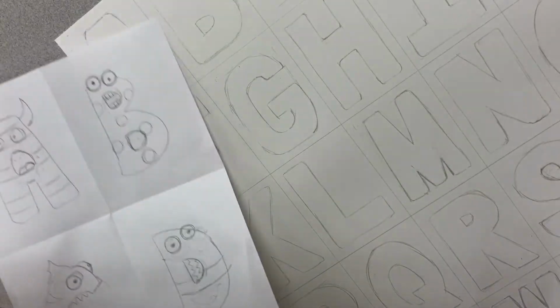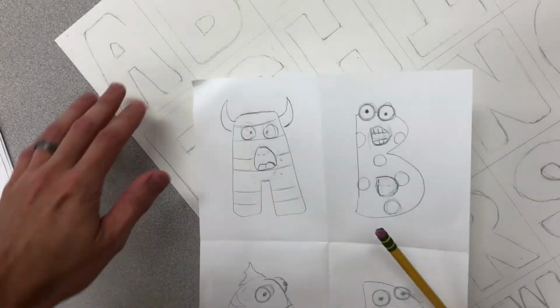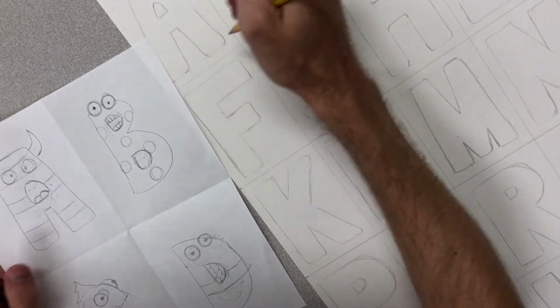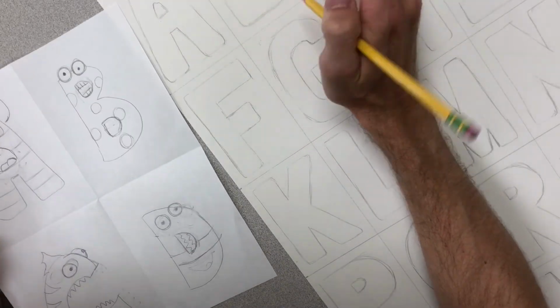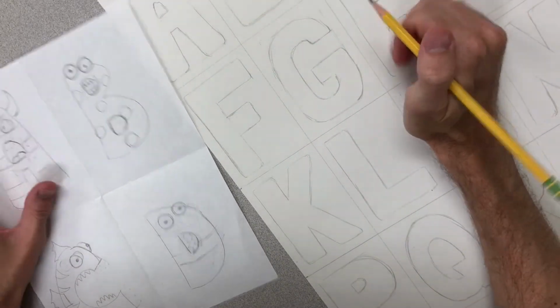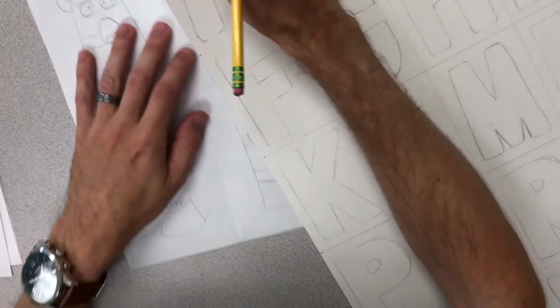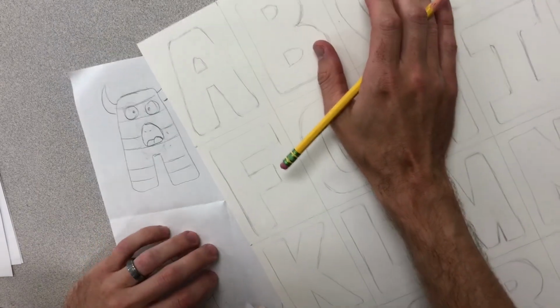The next part of this is going to be getting these critters into the actual drawing themselves. So I'm just going to show you the A all the way through, and then I'll be working on the other ones off screen. But I wanted to just show you the transfer of one of these. Okay, let's just make sure you can see those.